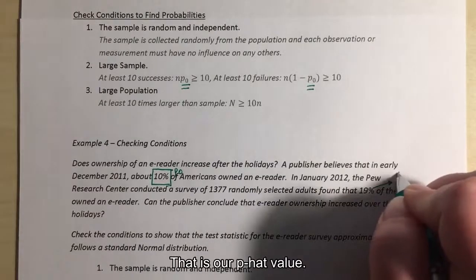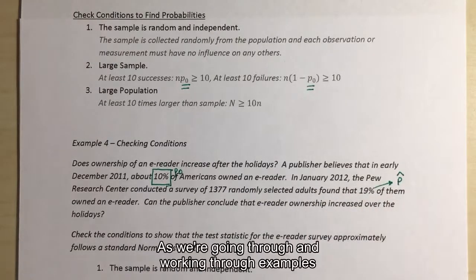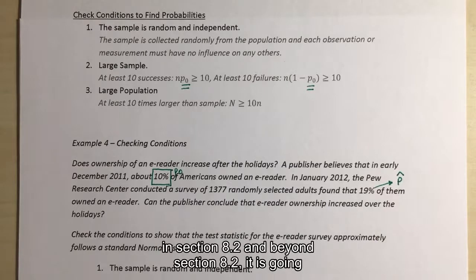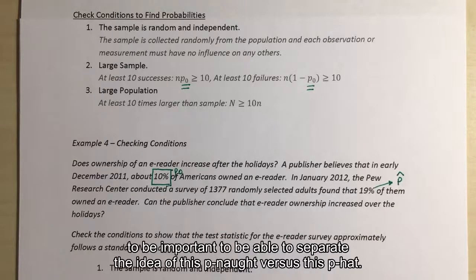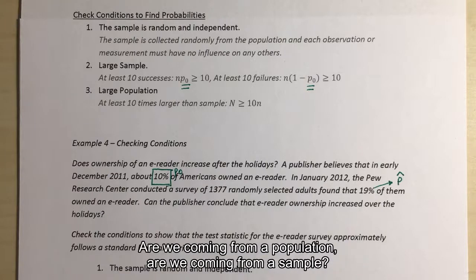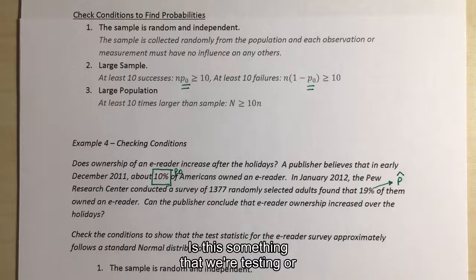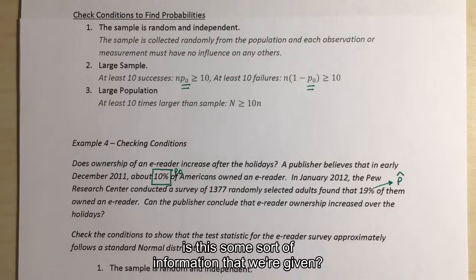So that is our P-hat value. And as we're working through examples in section 8.2 and beyond, it is going to be important to be able to separate the idea of this P-naught versus this P-hat. Are we coming from a population? Are we coming from a sample? Is this something that we're testing, or is this some sort of information that we're given?